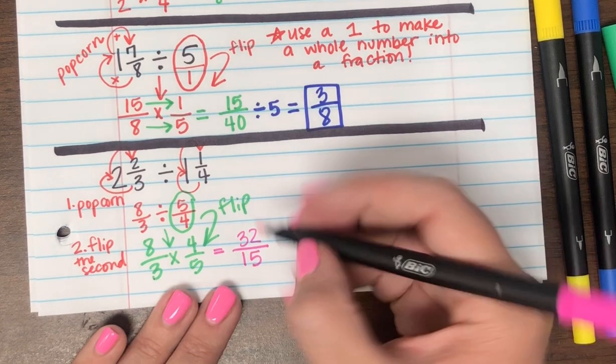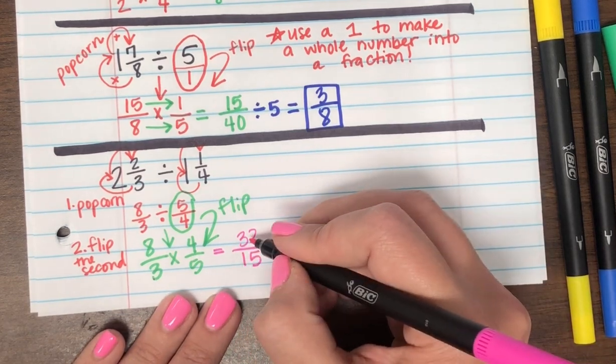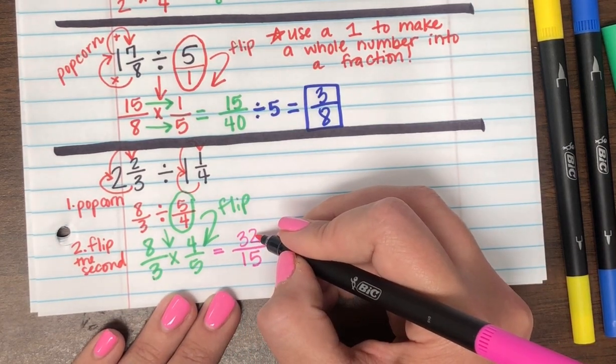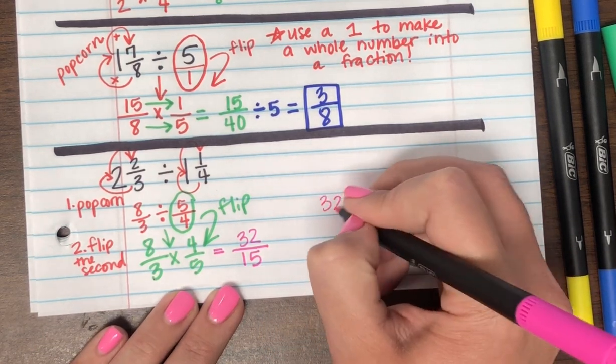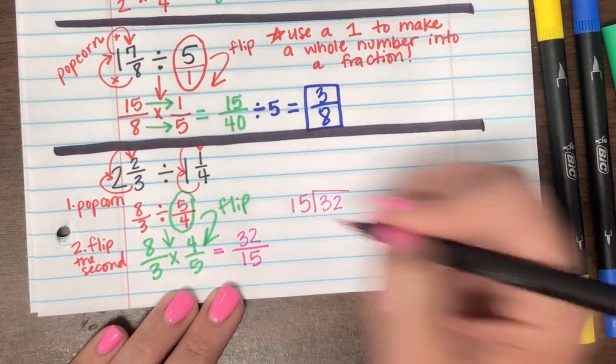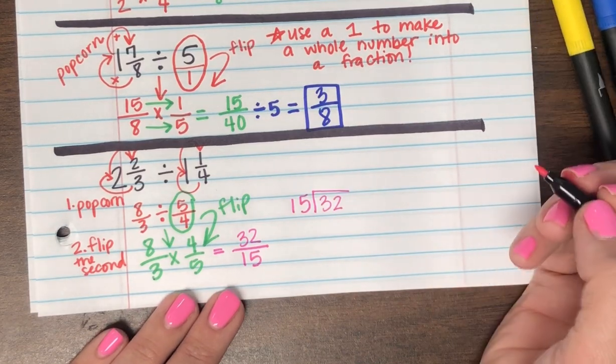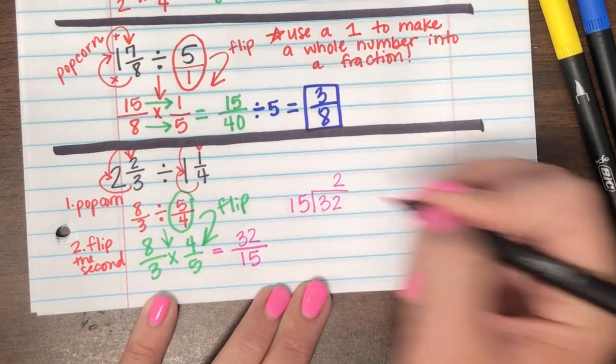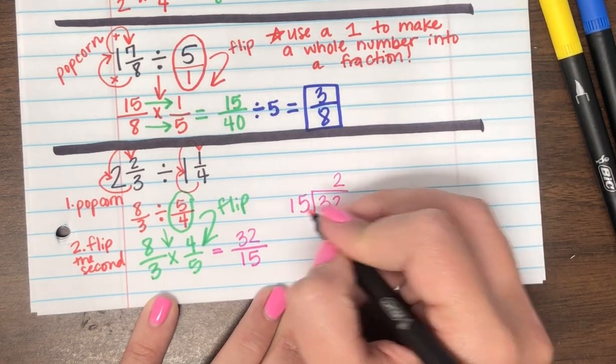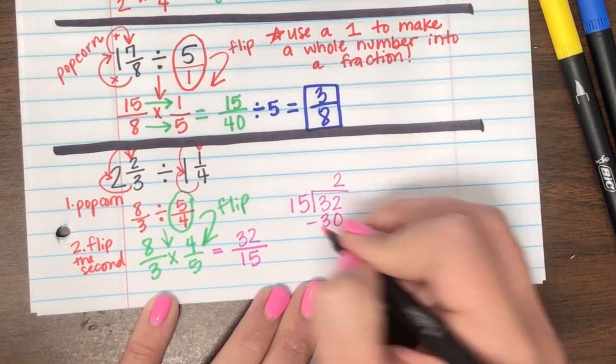Okay? So at this point, we know, again, this one has an improper fraction, which means the numerator is larger than the denominator. So we're gonna do some top in, bottom out, which is just division. And hopefully you can see 15 goes into 32 2 whole times, because 2 times 15 is 30.